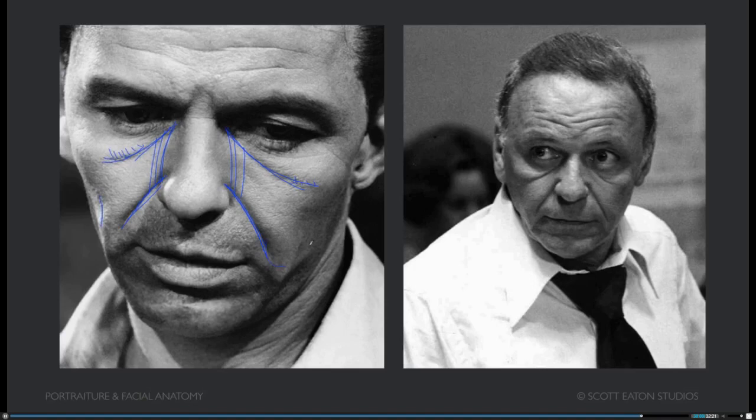And then as he gets a little bit older, you can see huge, distinct transitions between SOOF fat and orbicularis oculi. This is a big one here. And then just really sagged and full malar fat.